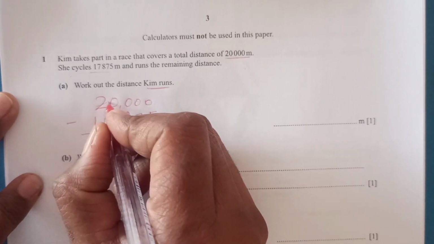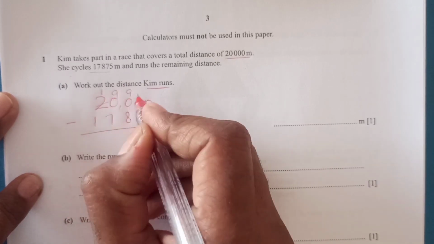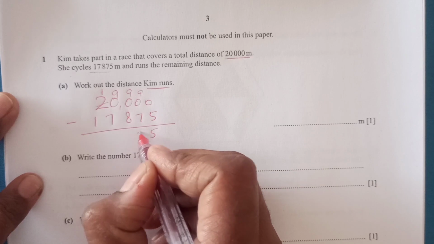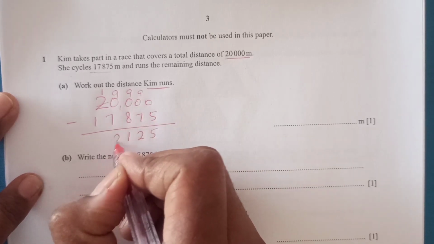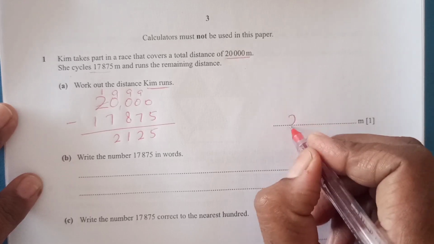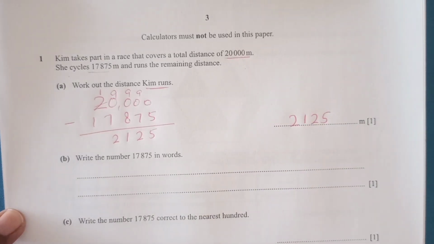So you will take out one carry from here. So these all are going to be 9 minus 7 is 2, 9 minus 8 is 1, and this gives 2,125 meters, right? That is the first one.